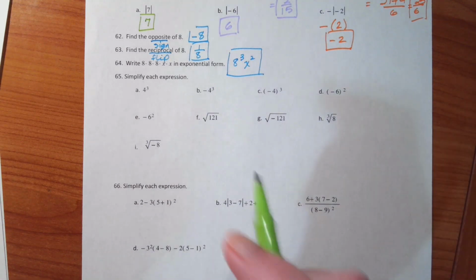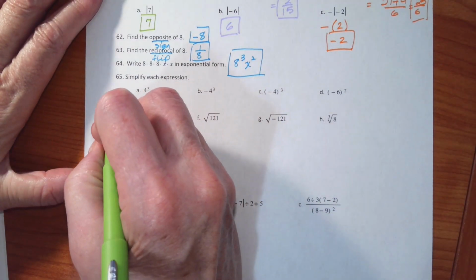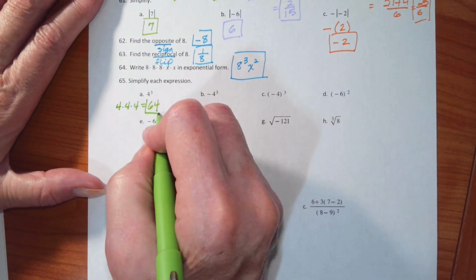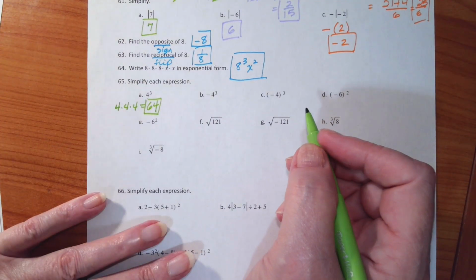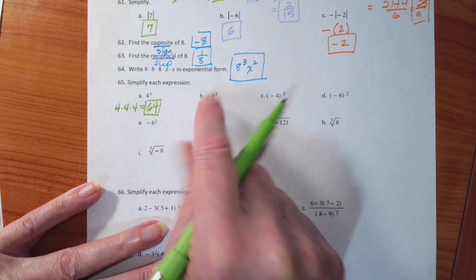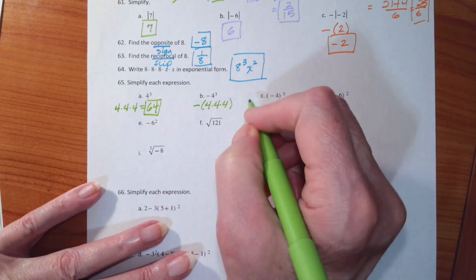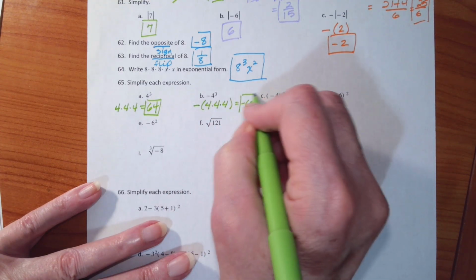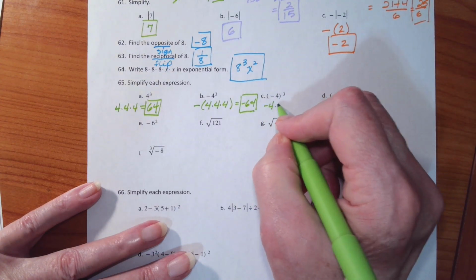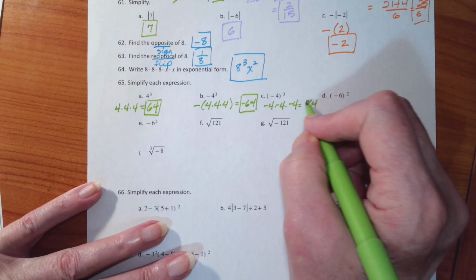Okay, so let's look at each expression. This deals with exponents, which include radicals. All right, 4 to the 3, of course, means 4 times 4 times 4, which is 64. Now, I want you to notice this. The opposite of 4 to the third is the opposite of 4 times 4 times 4, which is -64. But -4 to the third is -4 times -4 times -4, which is still -64.